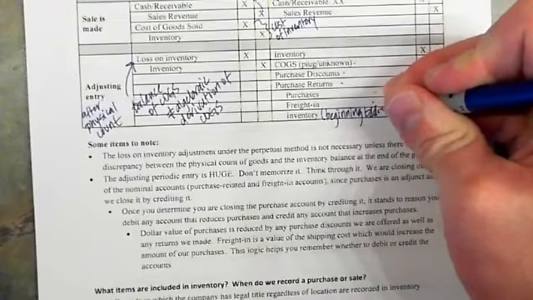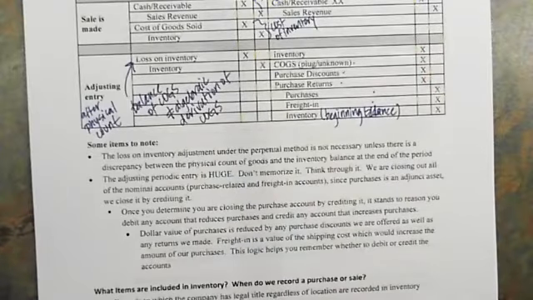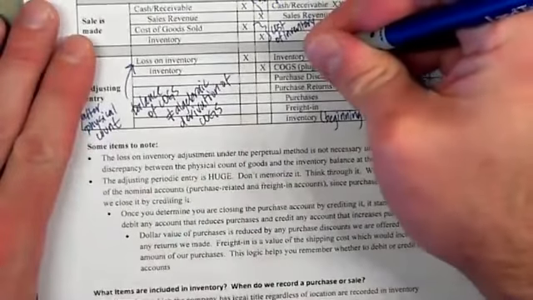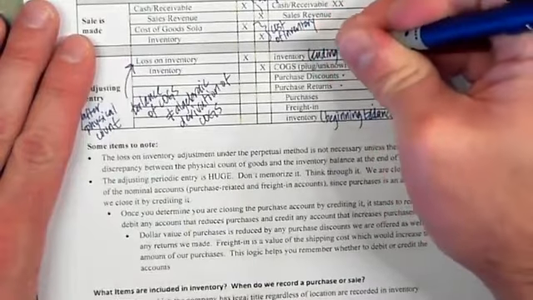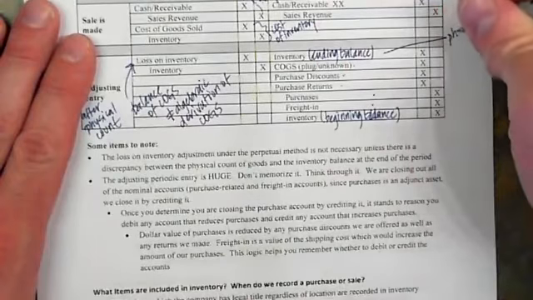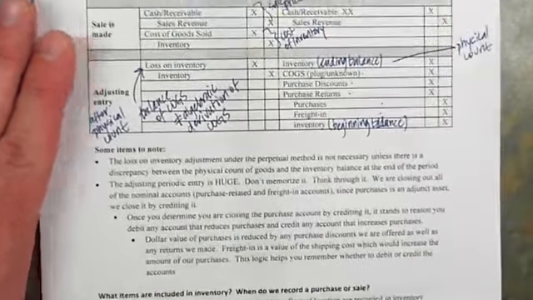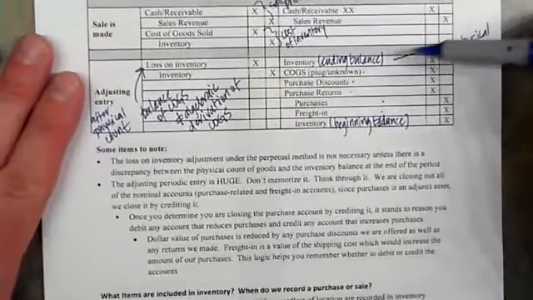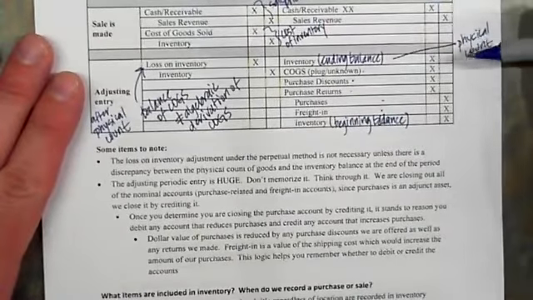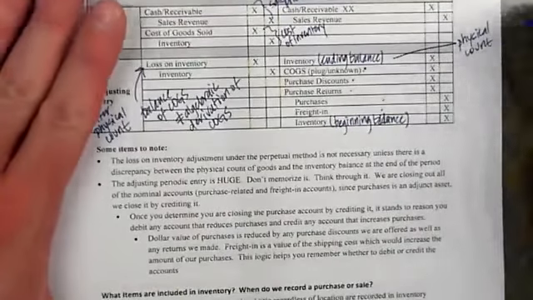So you think of that as just wiping out any balance you have in the inventory account, and then you debit it by the ending balance, which is again obtained through that physical count of goods. And remember, so then after we close all these out, we're going to get cost of goods sold. That's our plug or our unknown.